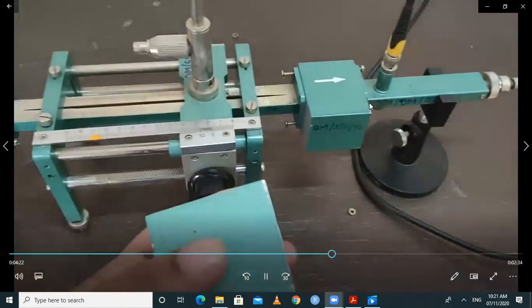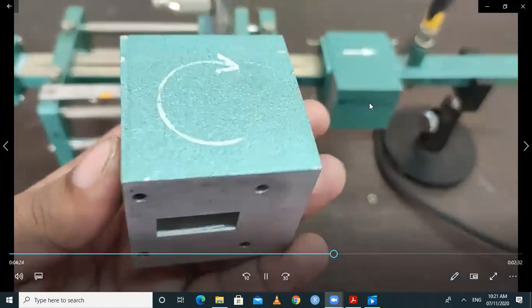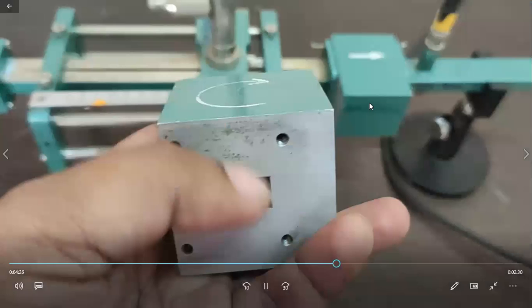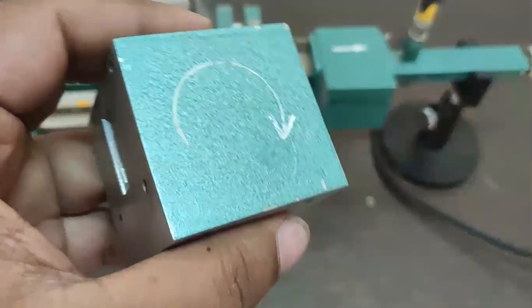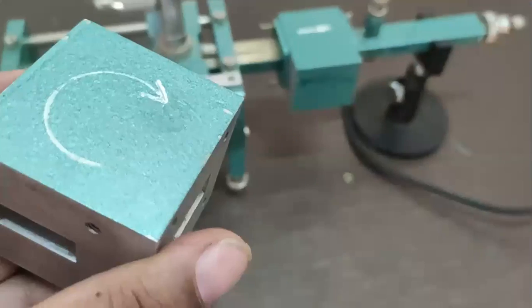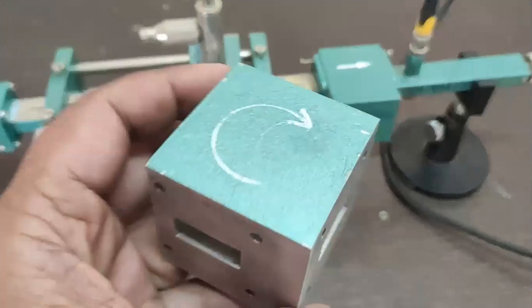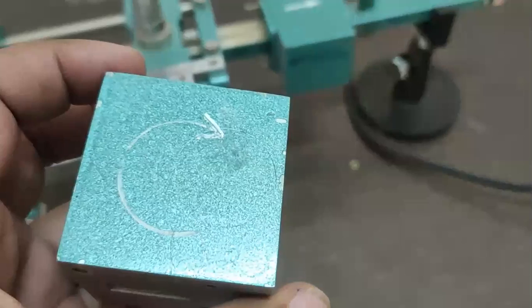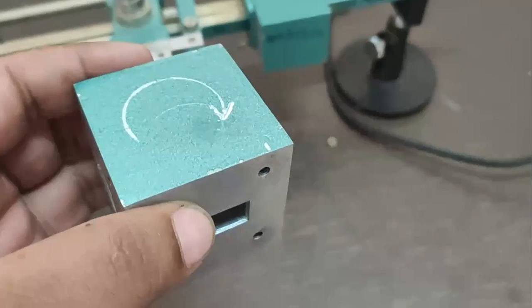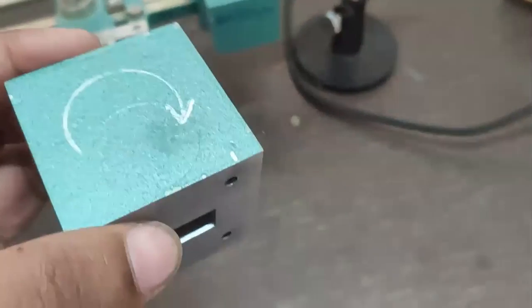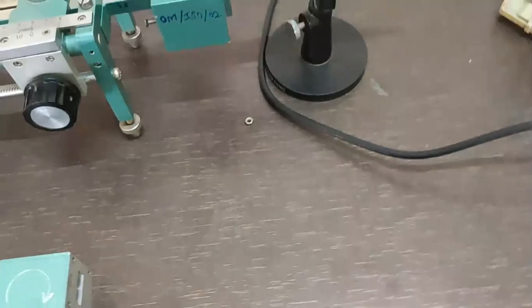A circulator is a 3-port device. Starting from this position, this is port number 1, then this is port number 2, and then this is port number 3. If you connect port number 1, you get the output from port number 2. If you connect port number 2, you get the output from port number 3. And when you connect port number 3, you get the output from port number 1.